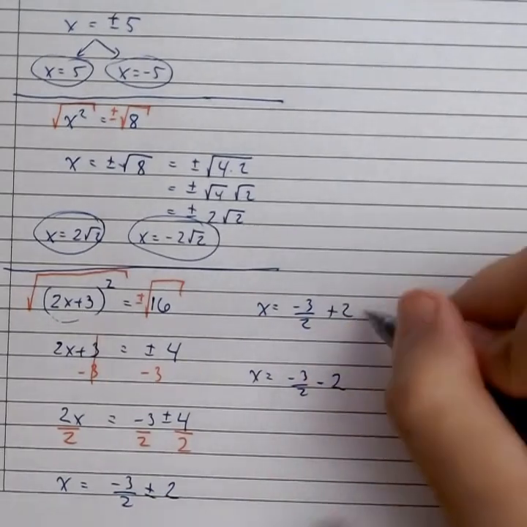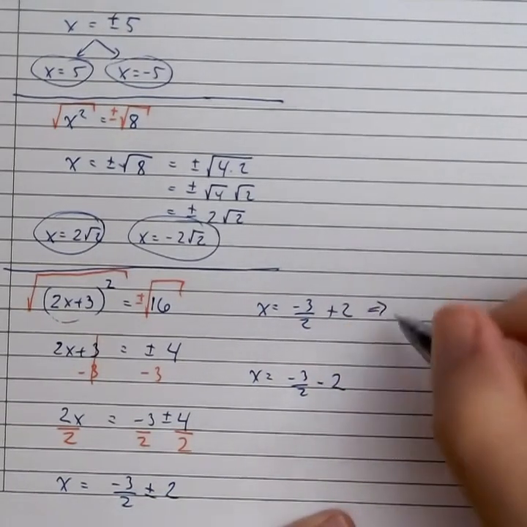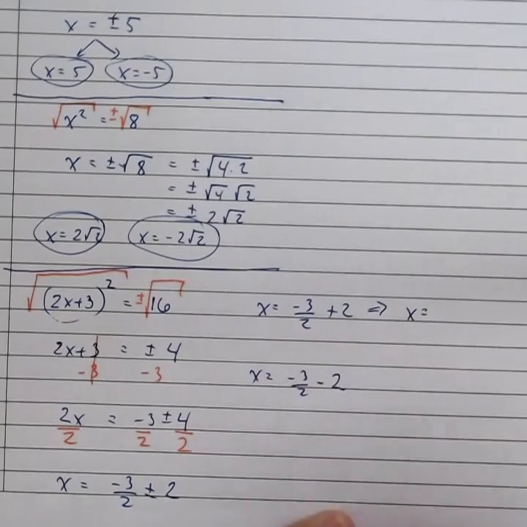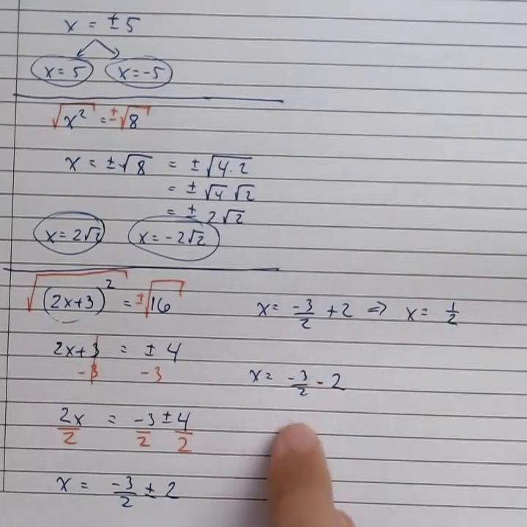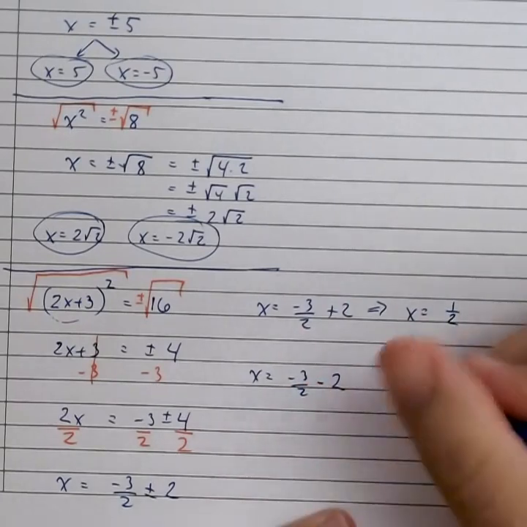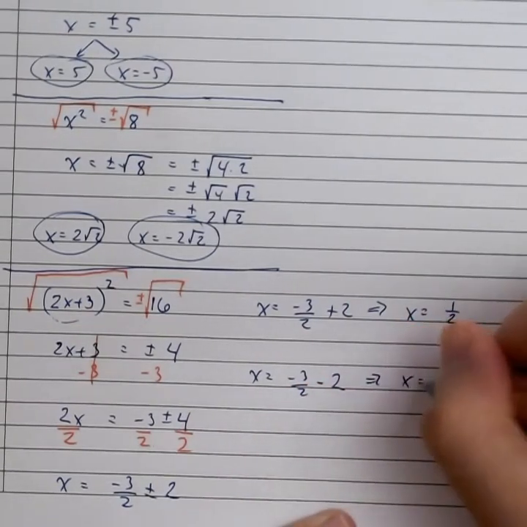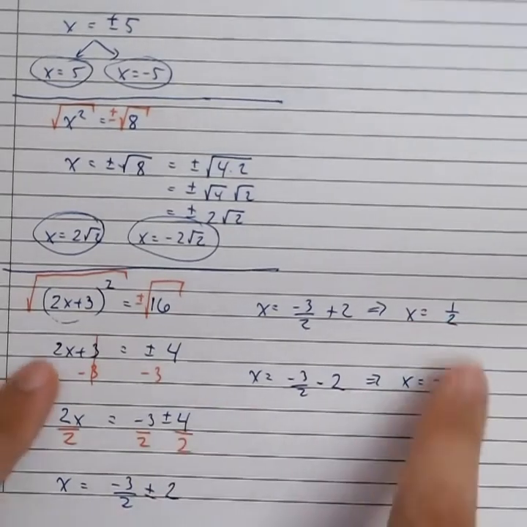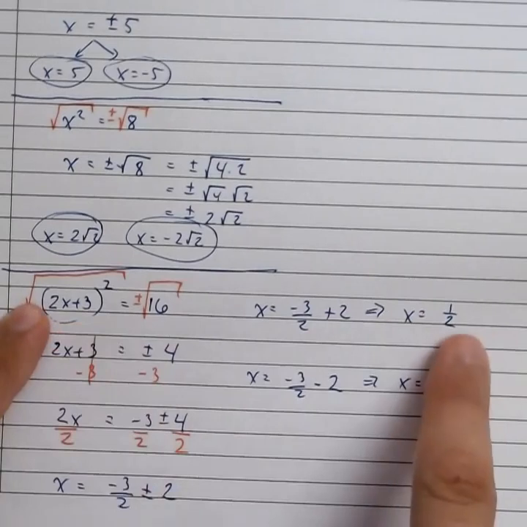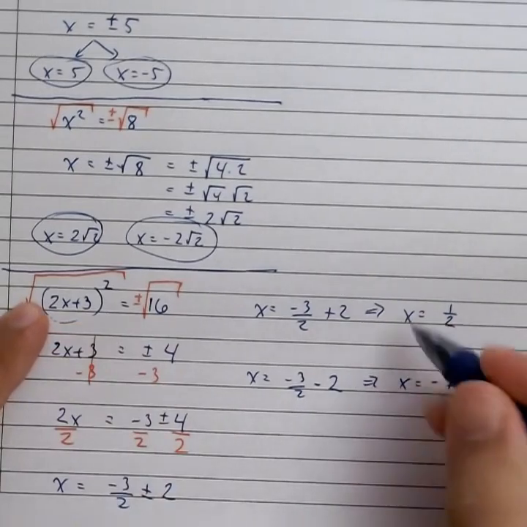And notice that here I can even simplify those a little bit further. Here I get x is equal to negative 3 halves plus 2. Well, that's going to be 1 half. And I can have negative 3 halves minus 2. Oh, well, that's negative 7 halves. Just like that. All right? So here, my two solutions to my equation are going to be 1 half and negative 7 halves.